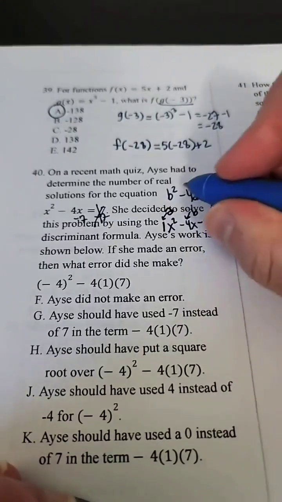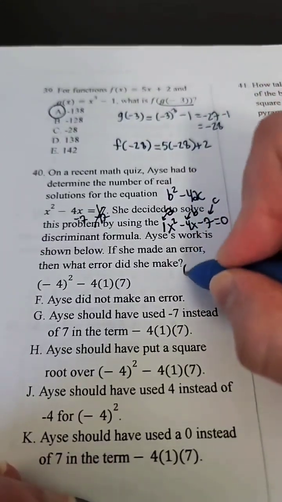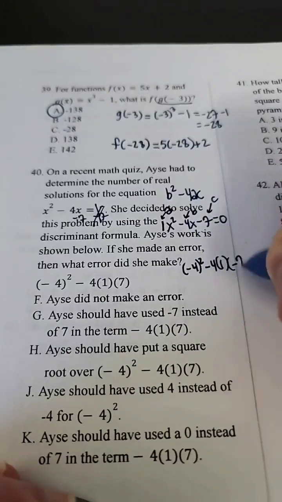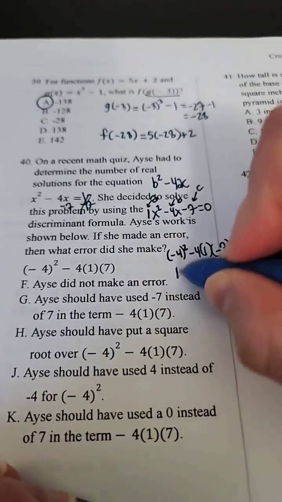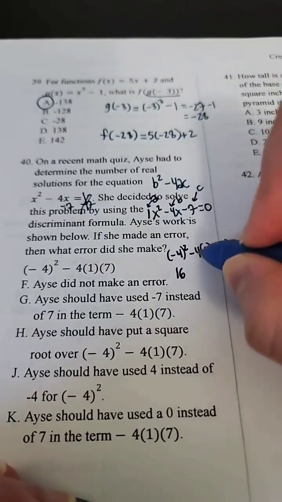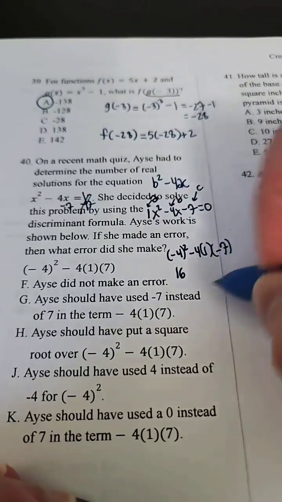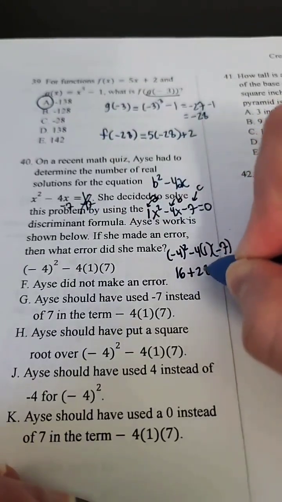So I'm going to plug that into the discriminant formula up here. So I'm going to have -4 squared minus 4 times 1 times -7. So then I'm going to have -4 squared is 16, and then it's going to be minus 4 times 1 is just -4, and then -4 times -7 is going to be a positive 28.